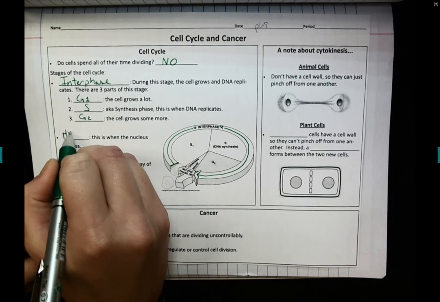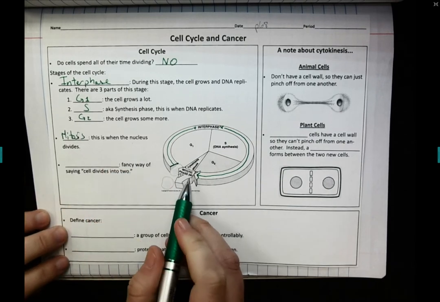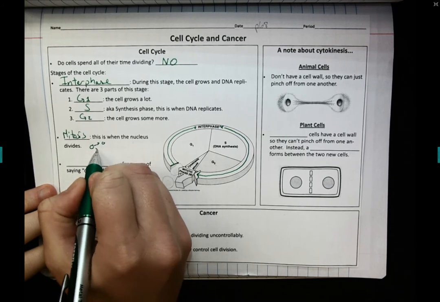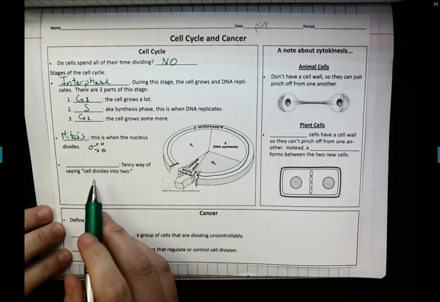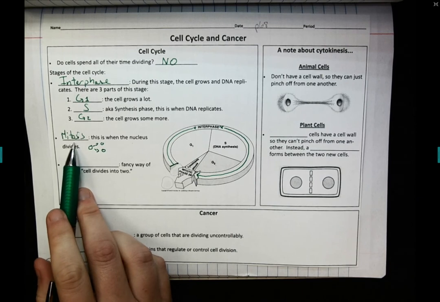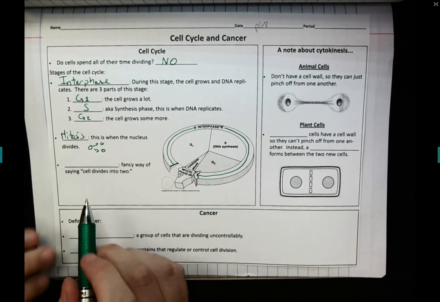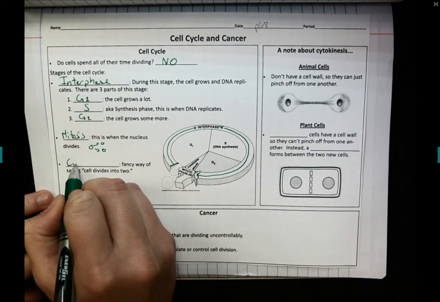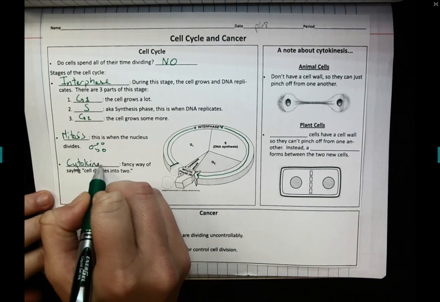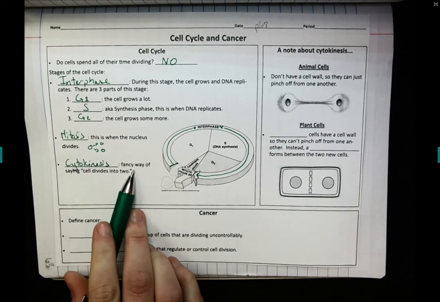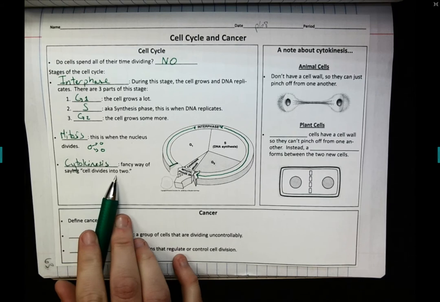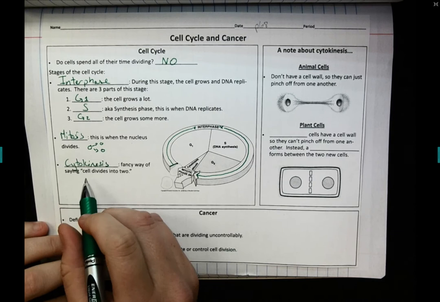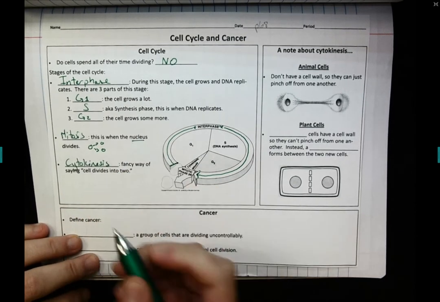So mitosis is when the nucleus divides. You start with one cell and you get two. But mitosis is just division of the nucleus. In order to actually get two daughter cells, we have to have what's called cytokinesis. And this is, again, just a fancy way of saying that the cell divides into two, or division of the cytoplasm. So mitosis is when the nucleus divides.